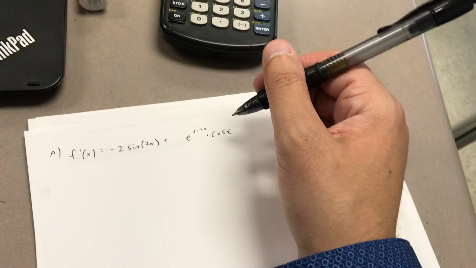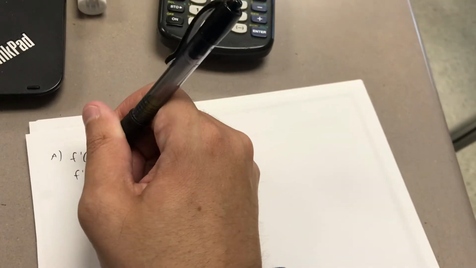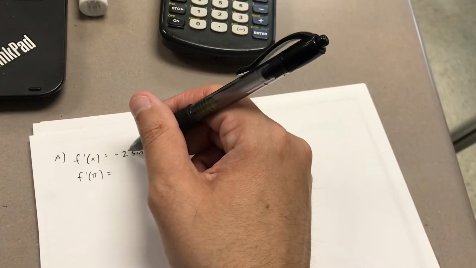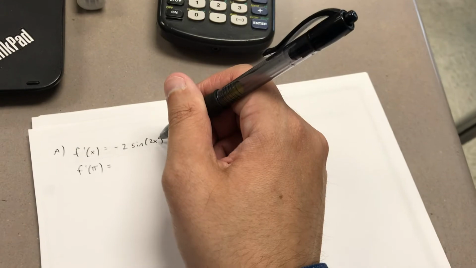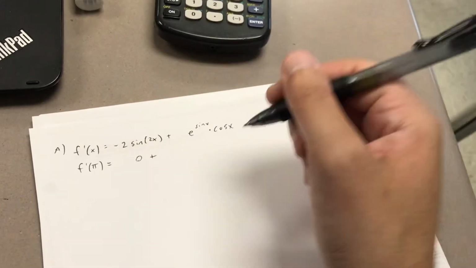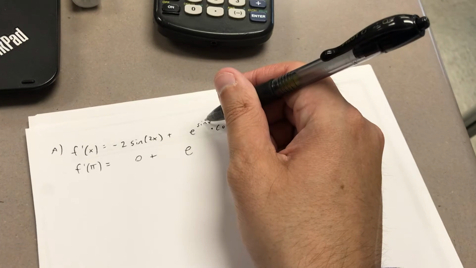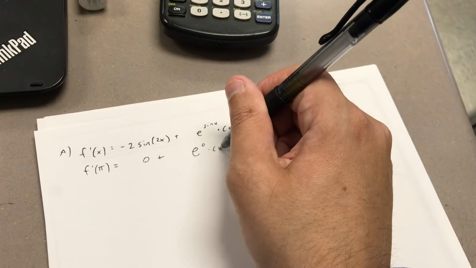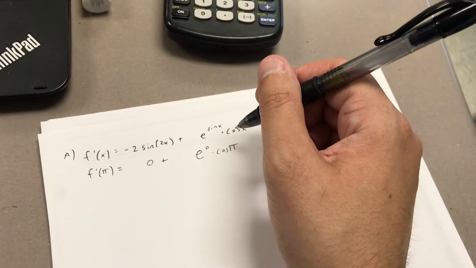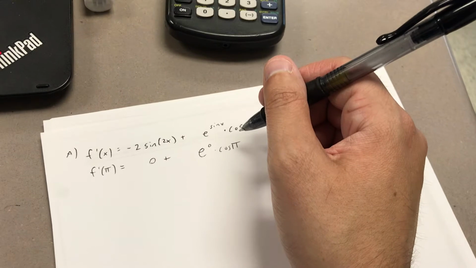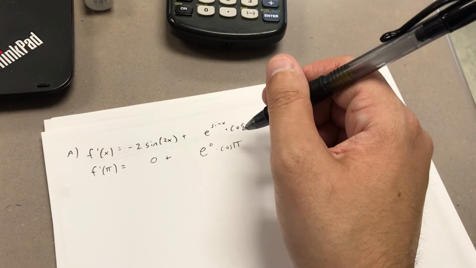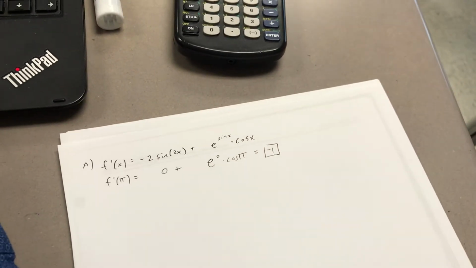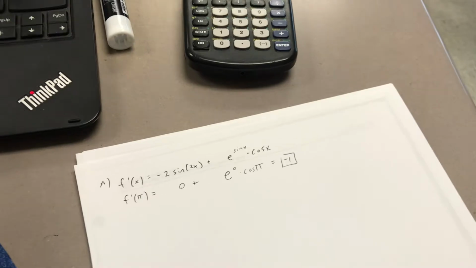And now we want to find the slope at x equals pi, so we're trying to find f prime of pi. That'd be negative 2 sine of 2 pi. Sine of 2 pi is 0, so that's just going to be 0. And then e to the sine of pi, sine of pi is equal to 0, times the cosine of pi. E to the 0 is going to be 1, cosine of pi is going to be negative 1, so we get a final answer there of negative 1. Okay, let's go on to the second part of the problem. So part 2.